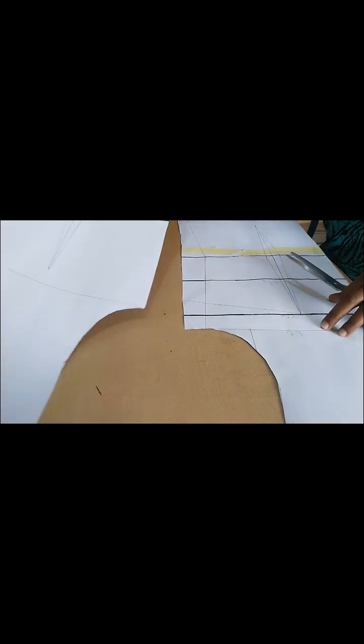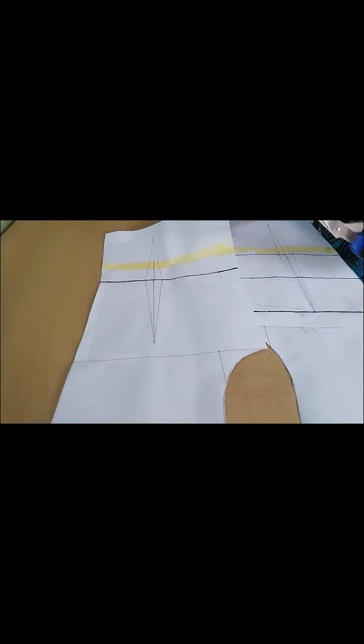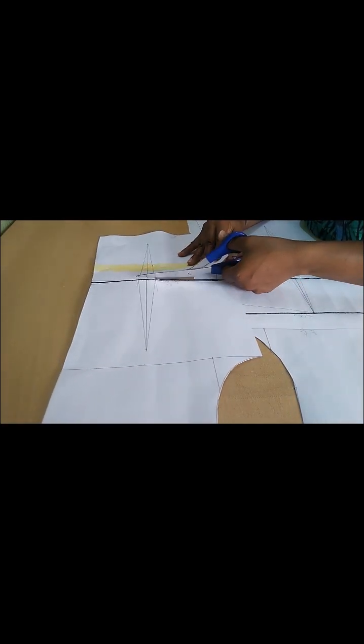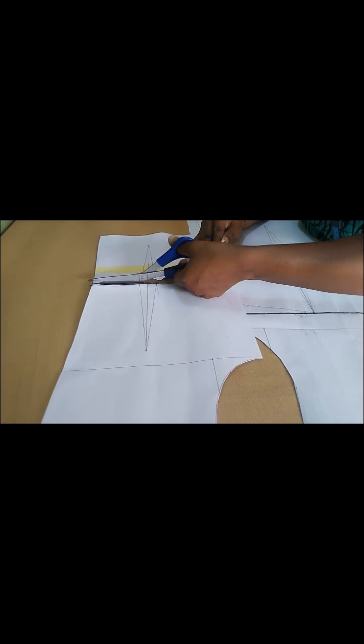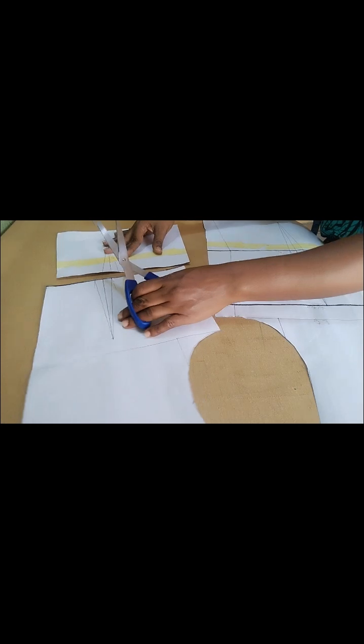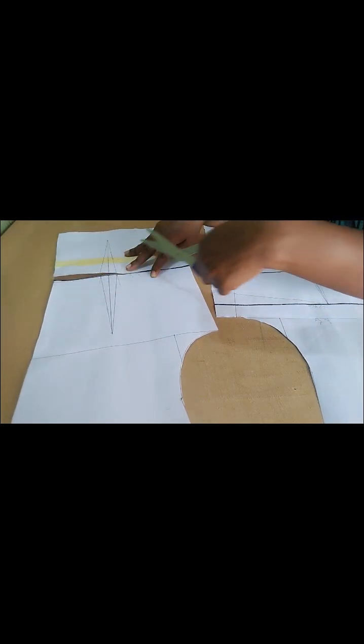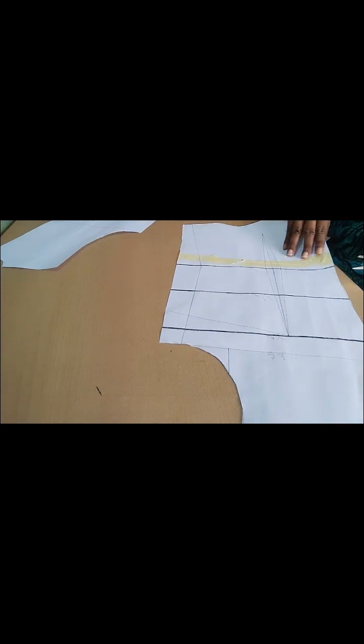Now remember I said this is a full scale. If you need only the half scale, this is what you're going to do. Look, this is the back pattern. You can decide to just cut it from the waist. So this is the half scale now, then this is the full scale. All you need to do is use sellotape on both of them, and that'll be good. Then for the front pattern too, this is the front pattern.